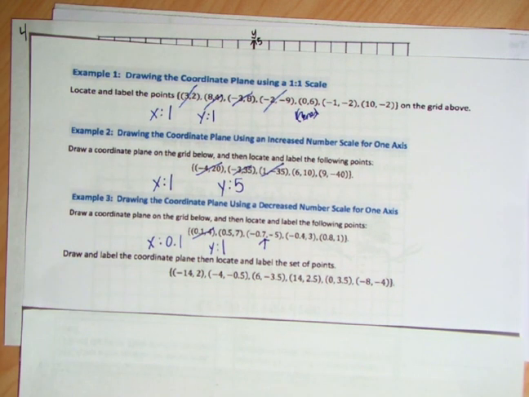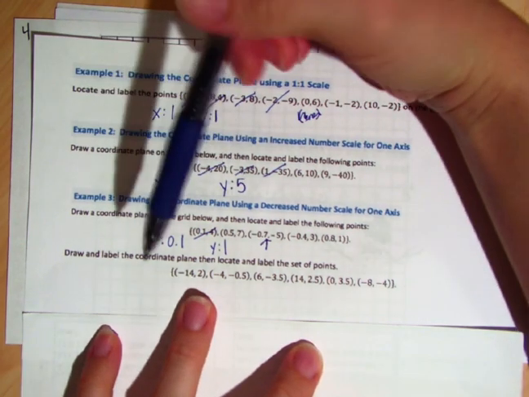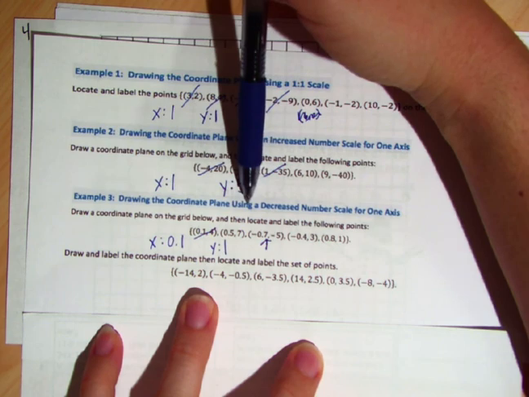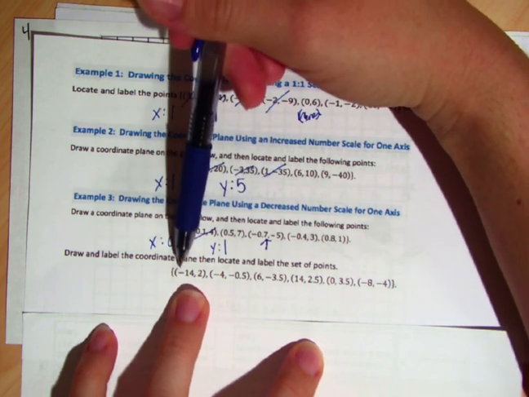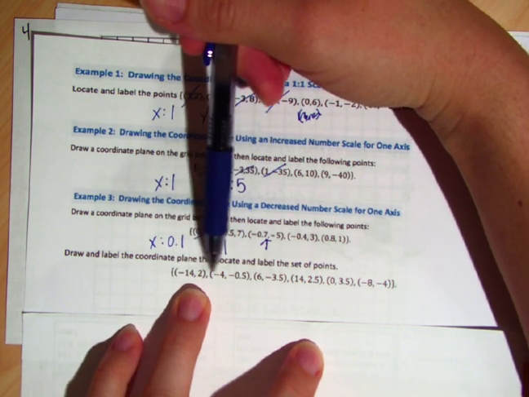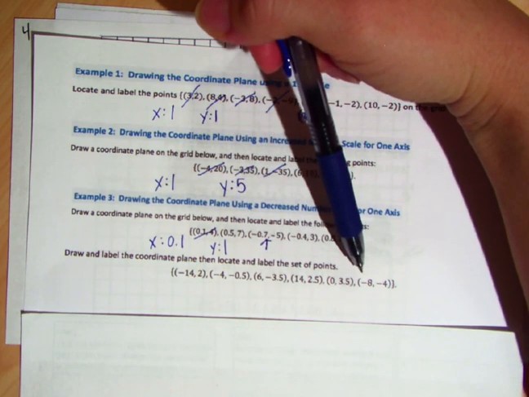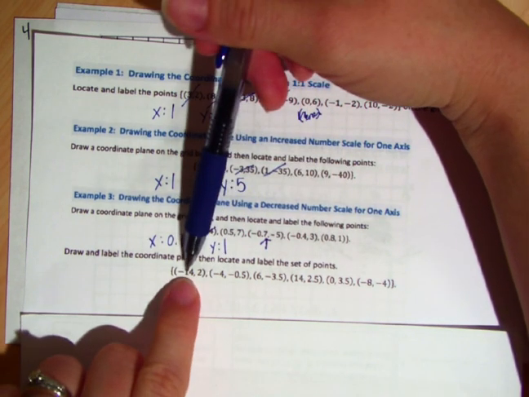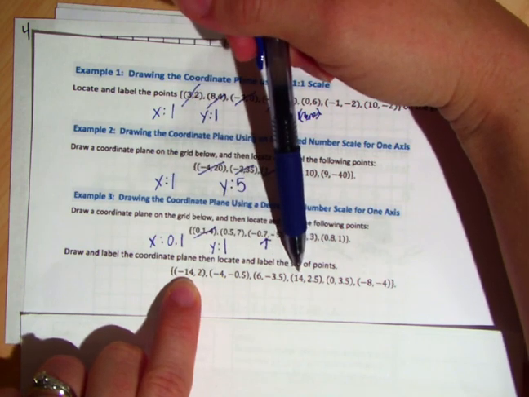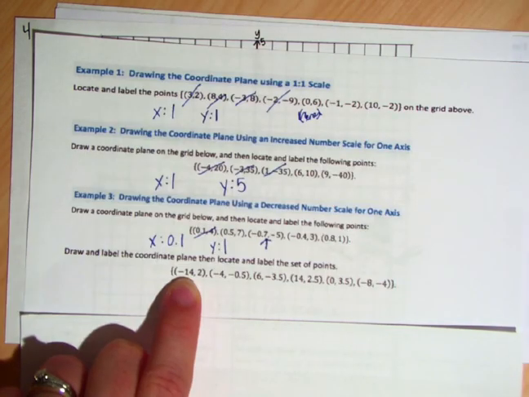Let's look and see what our range is. This one is a different one. So let's see, I don't think it goes with this. It might be different. Negative 14, negative 4, positive 14. Okay, so it looks like we're going from negative 14 to positive 14. So let's see. Oh, we have 10 spaces.